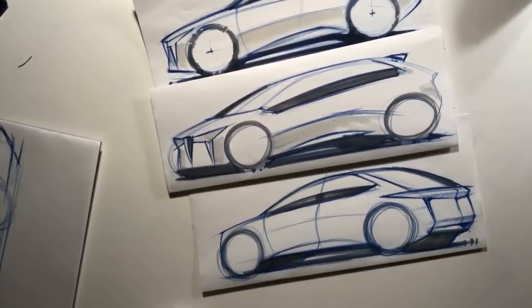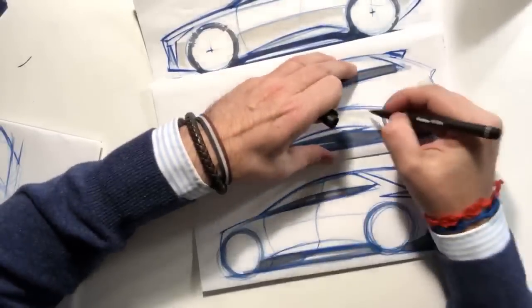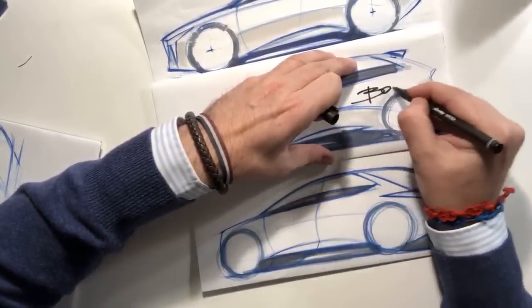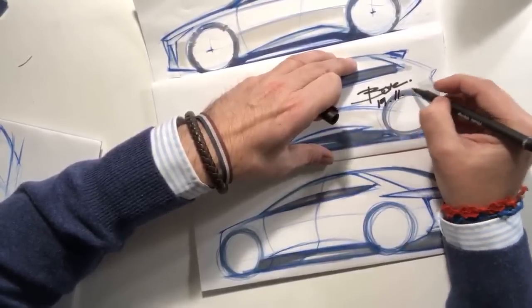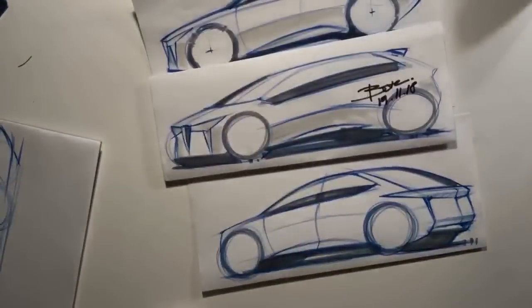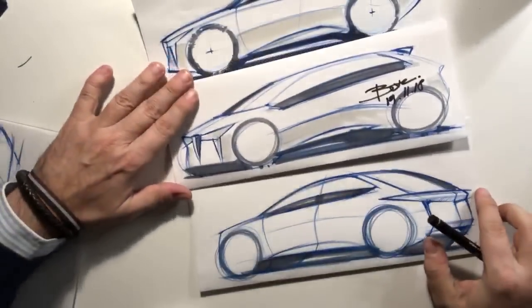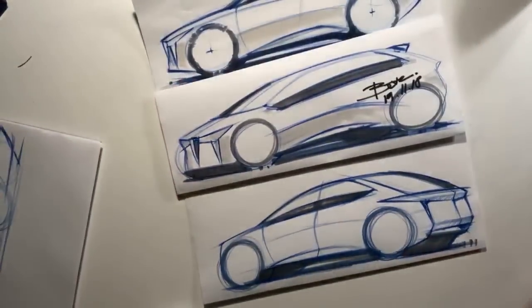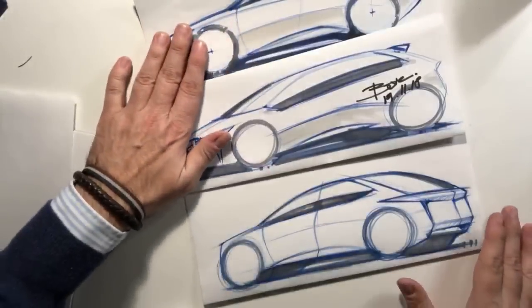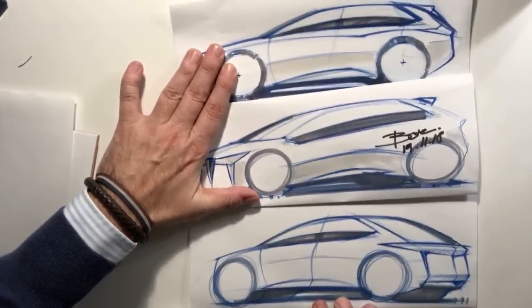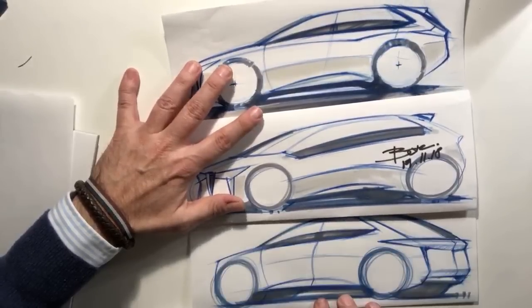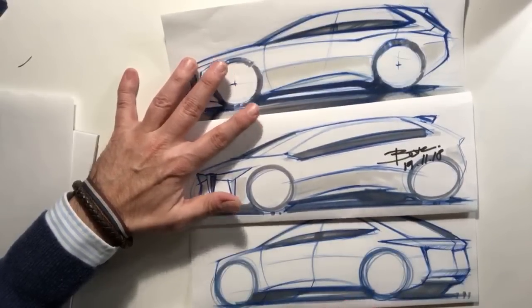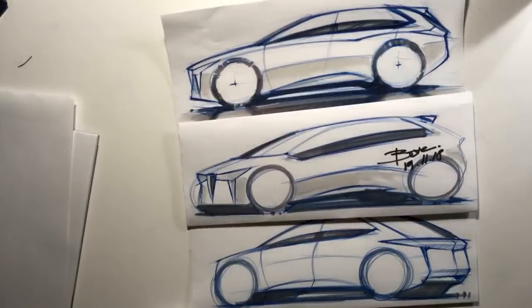Okay, so what do we do now? We put, nice. Today is 19, 11, 18. So we have the side, 3/4 front, 3/4 back. I want to make sure that you can see all of them together. Yeah, now yes.